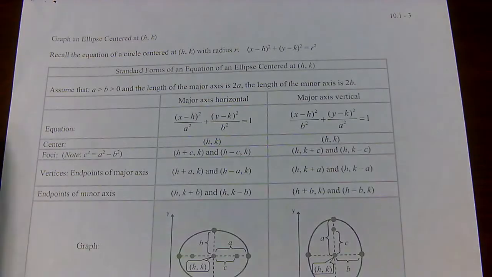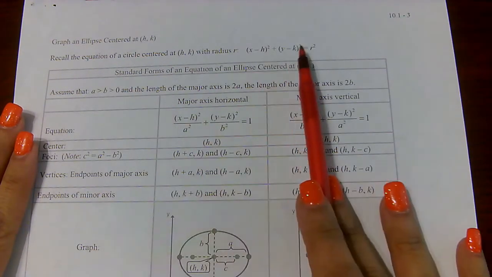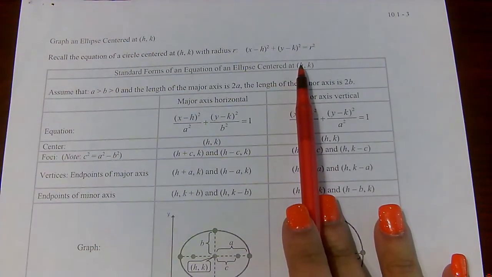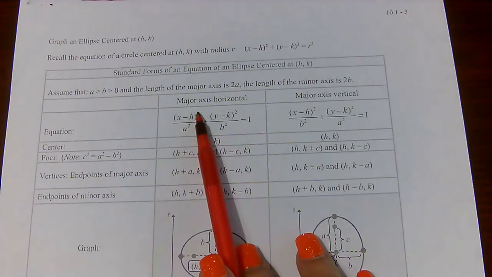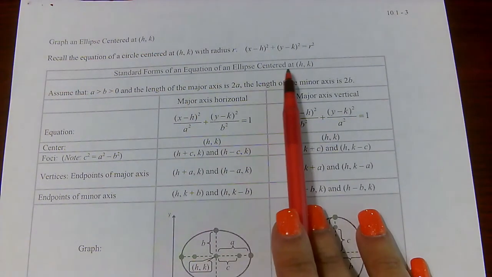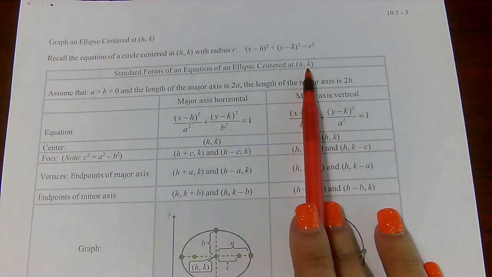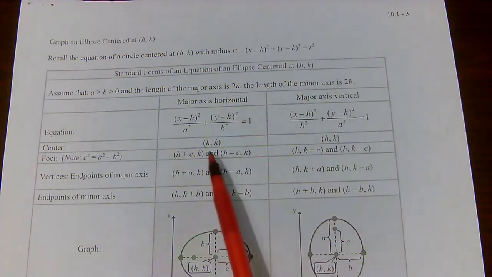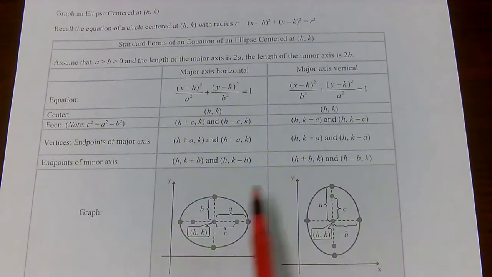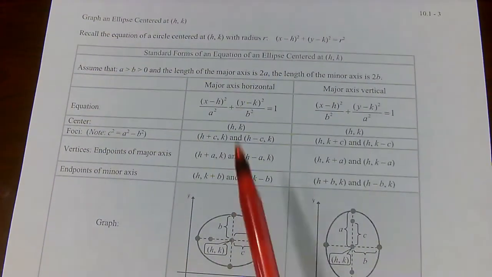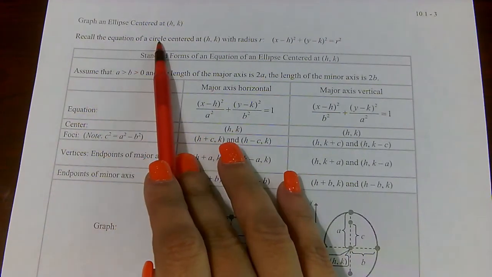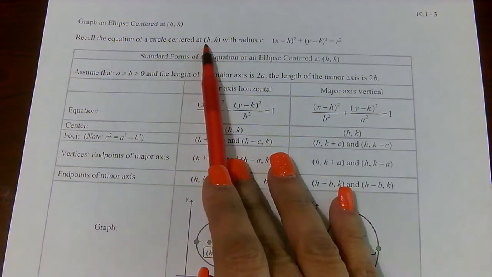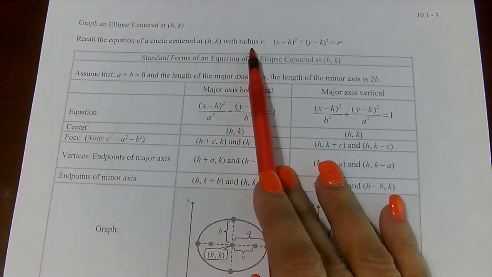On this page, you'll see the information that you do get on your reference sheet. Notice that this one doesn't assume that the center is at 0, 0, but now it's assumed at h and k. These are the formulas you're given. You do not have the graphs. Those you need to know. If you notice up here at the very top, it's saying recall that the equation of a circle is centered at h, k with r radius.